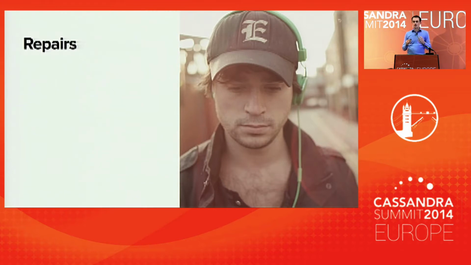It's the only external operation you need to carry out on a Cassandra cluster and manually run to make Cassandra behave the way it should behave. But it's also the thing that's caused us most pain the last year or last couple of years.